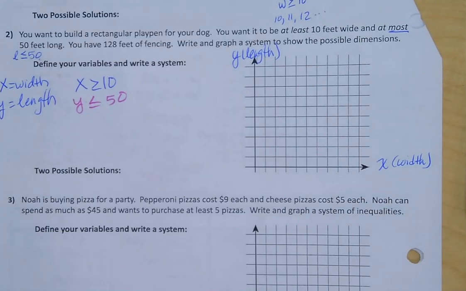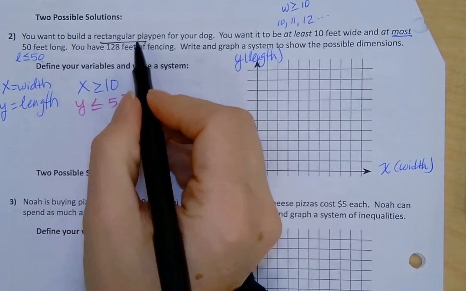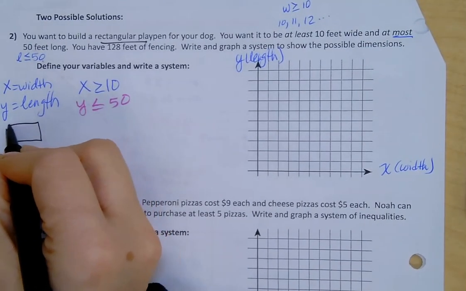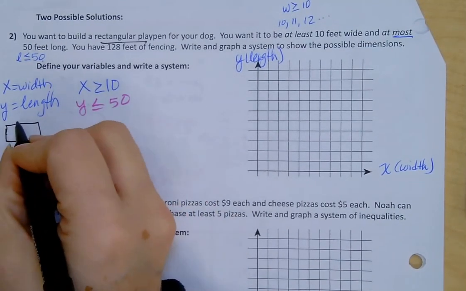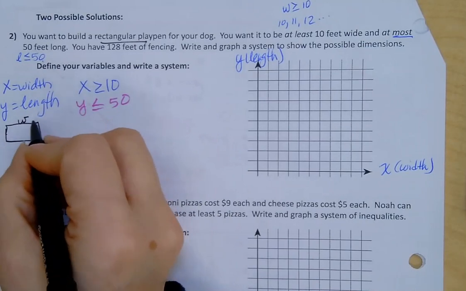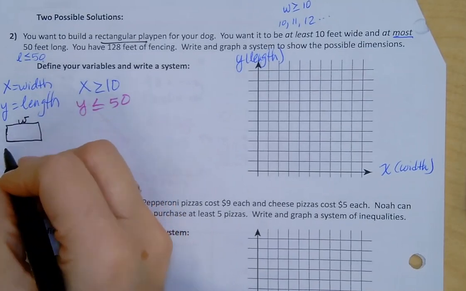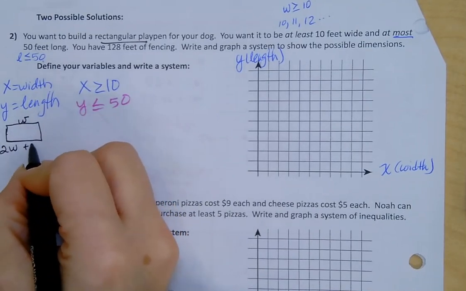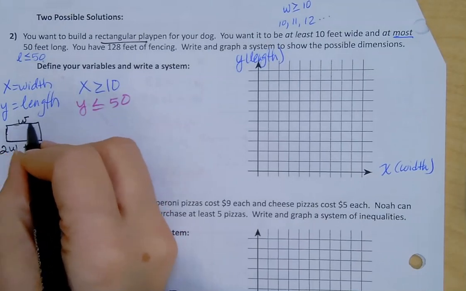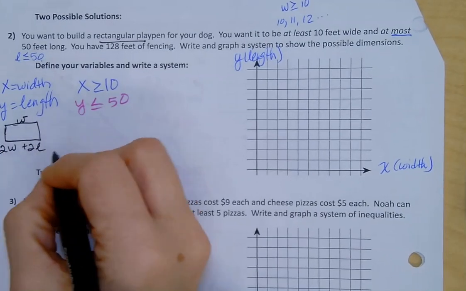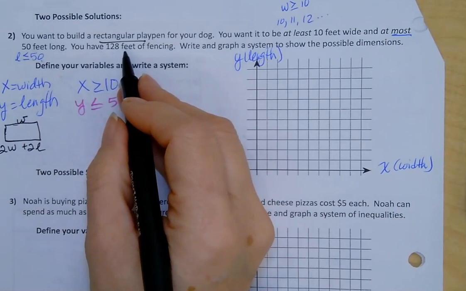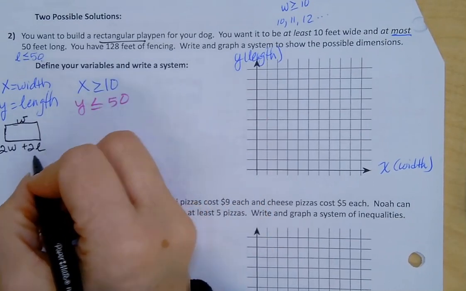And I know that if I'm making this rectangular pen, it's like this, right? Rectangular pen, I have a length and I have a width. The whole perimeter of this, so 2 widths plus 2 lengths, has something to do with 128 feet of fencing, right?